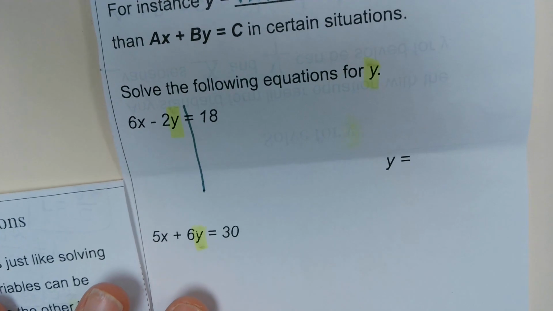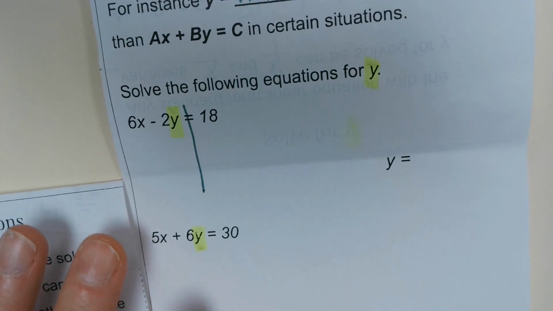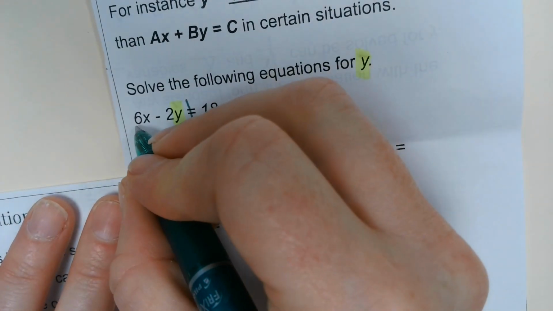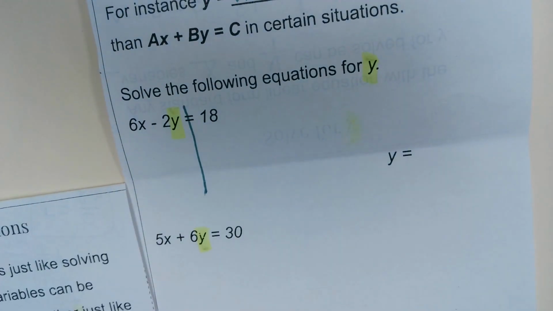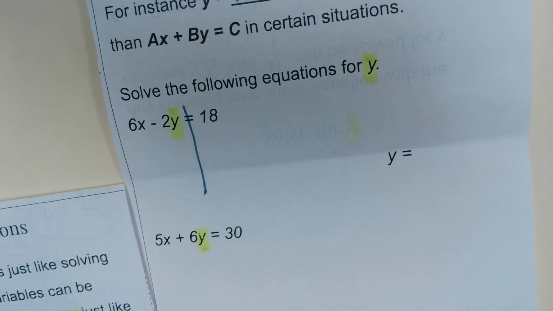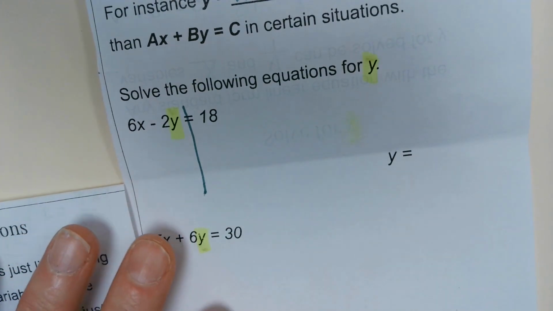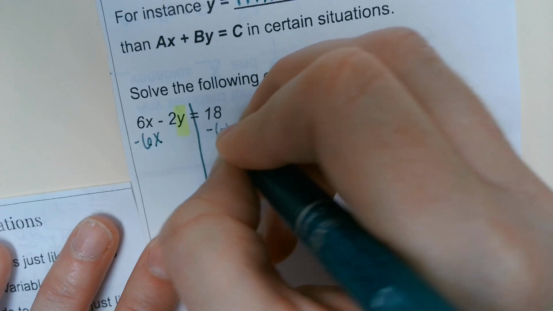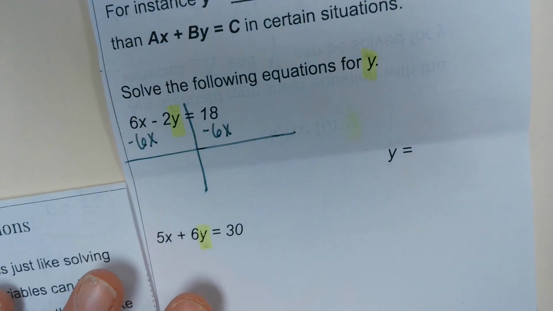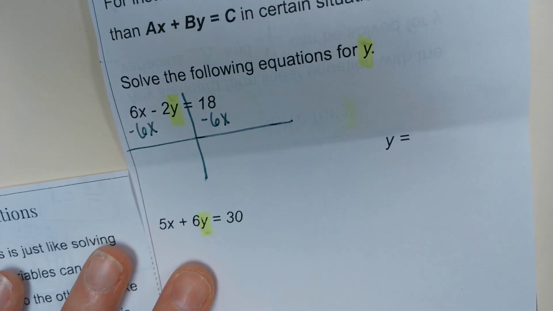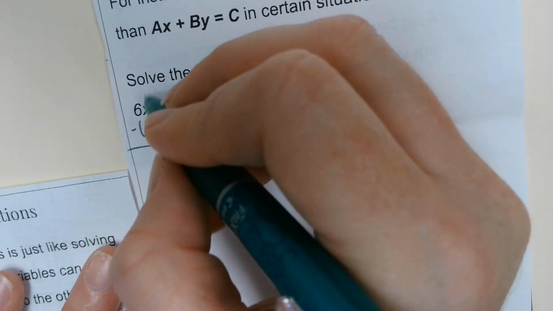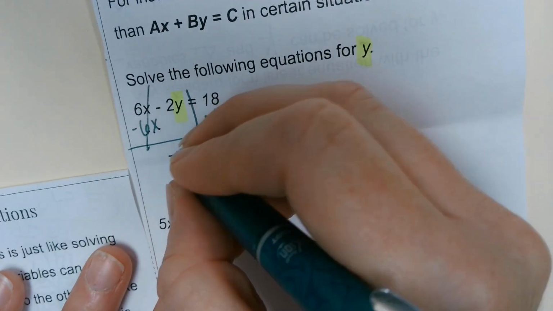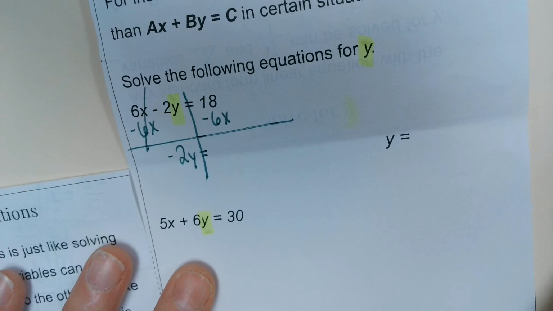So you ask yourself, what's keeping y from being by itself? The 6x first. Do the 6x first. It's just like our equation. You move the constant term first, but we're going to move this term. So minus 6x. Whenever you move it, it can cancel, so it's negative 2y equals.